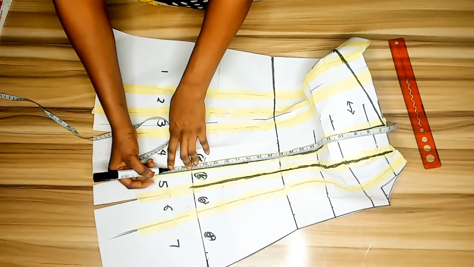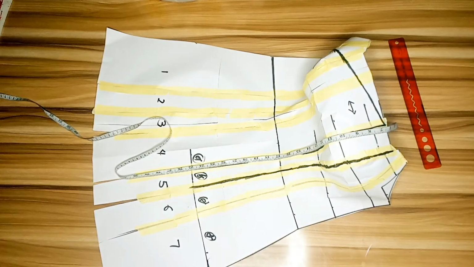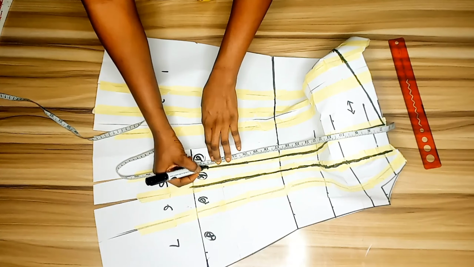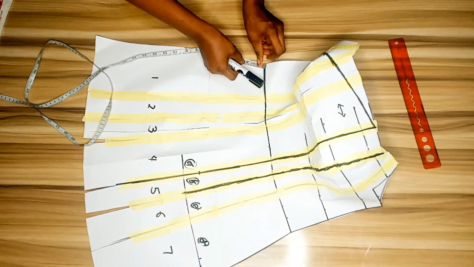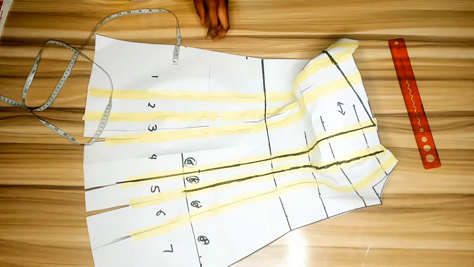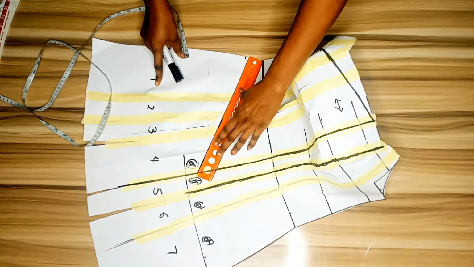I'm going to be adding extra 2 inches to achieve that pointiness on the lower part. Just as you see in the picture, the angle that runs from the right is much more shorter than the angle that runs from the left. On this other side of the right, I'm going to be coming down by 2 inches on the waistline, and then I'll be taking my ruler to connect it diagonally, just like this.